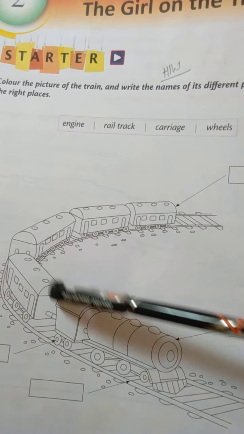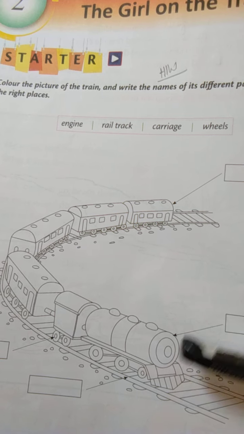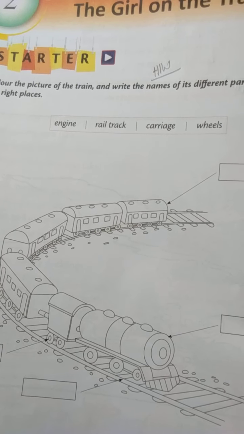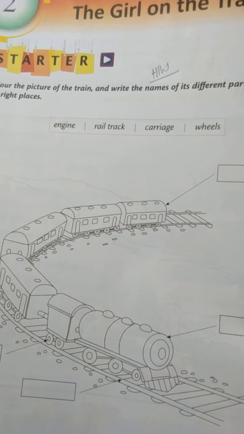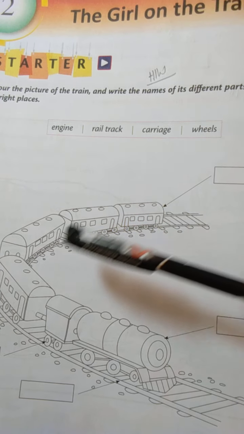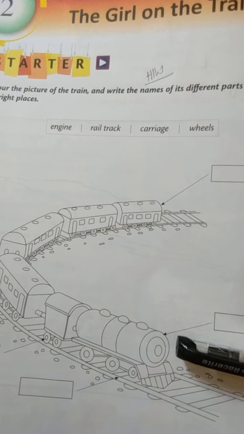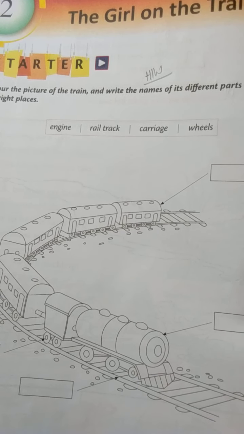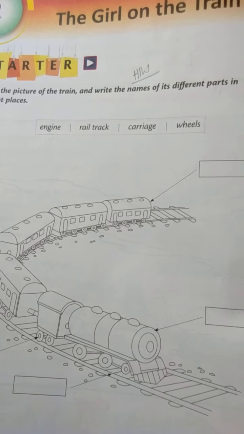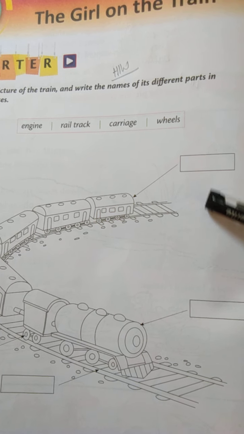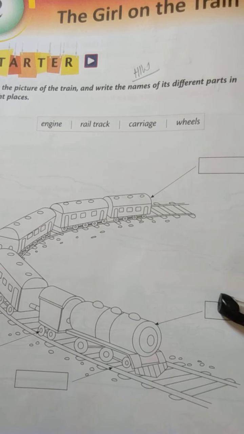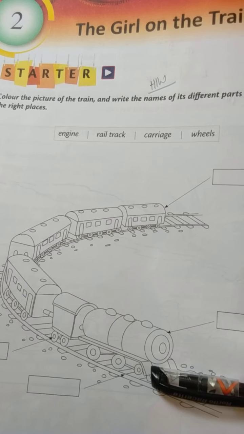So this is a picture of a train. You have to draw this train in your copy and color it beautifully. Color it with a pencil color so that it looks nice, and also write the names of the parts in the right places. I hope you have understood.